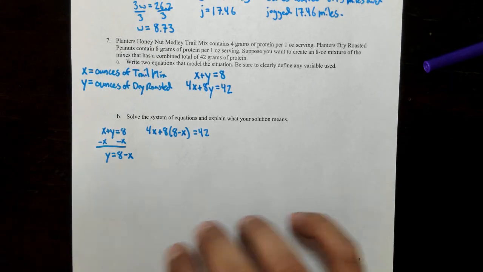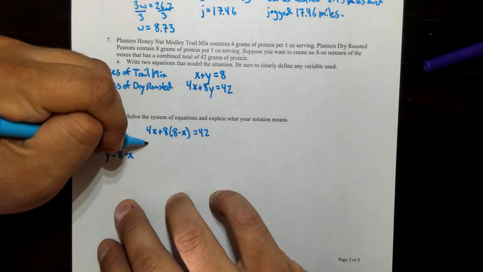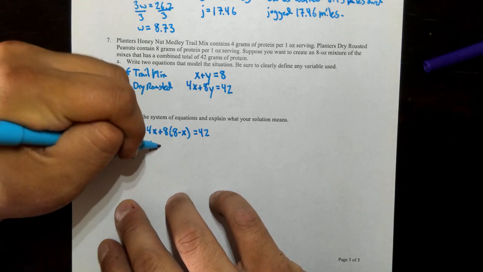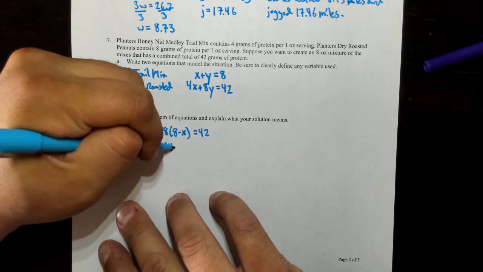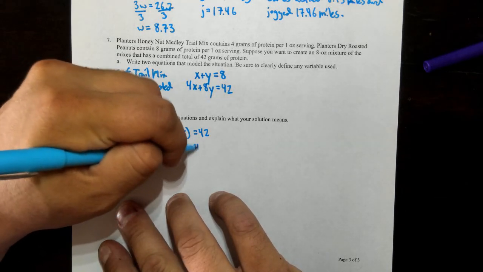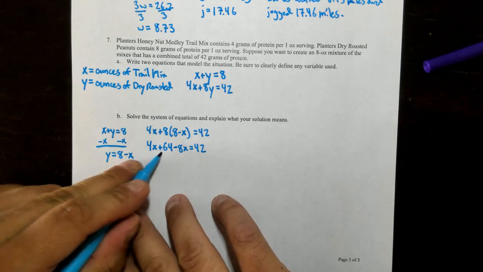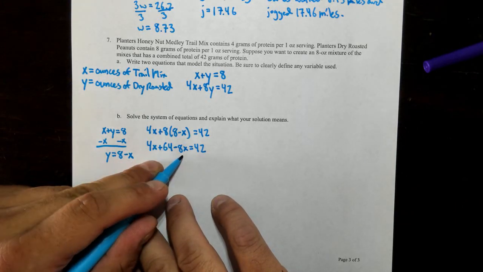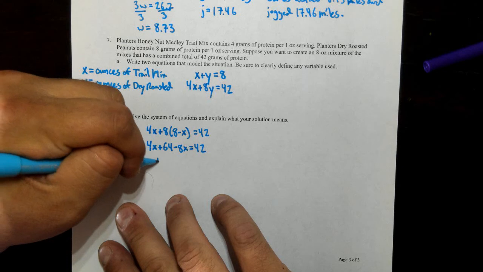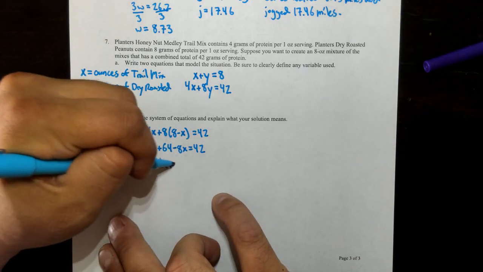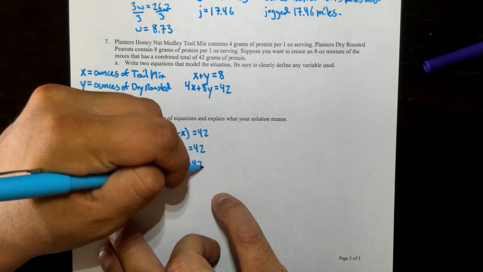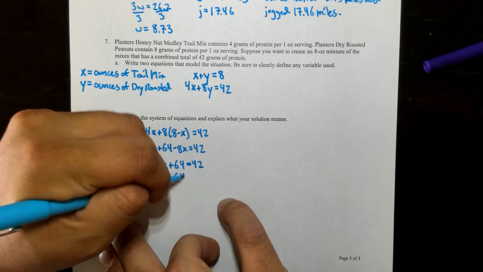And again, just solve. So 4x plus 8 times 8 is 64, and 8 times negative x is minus 8x, equals 42. Combine like terms for the x's, so 4x and negative 8x gives me negative 4x. We're going to subtract 64 from both sides.